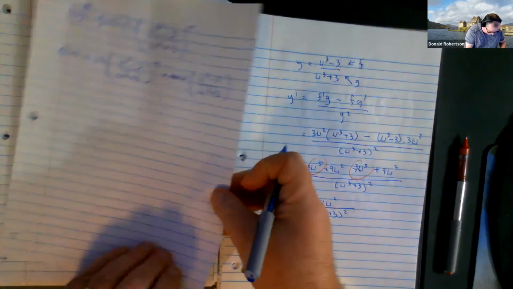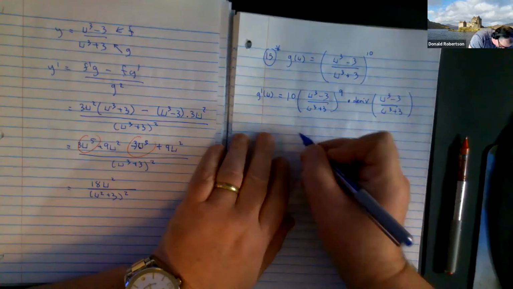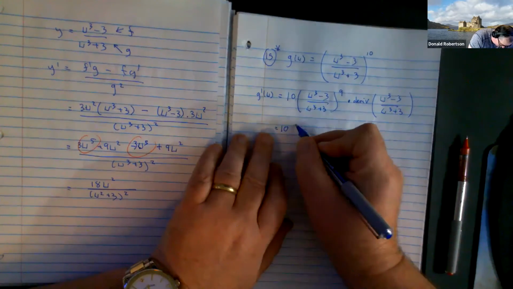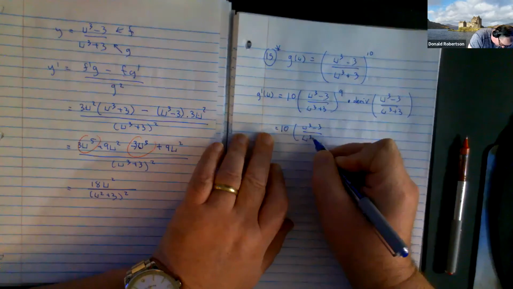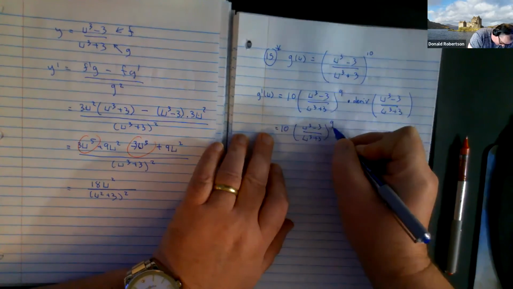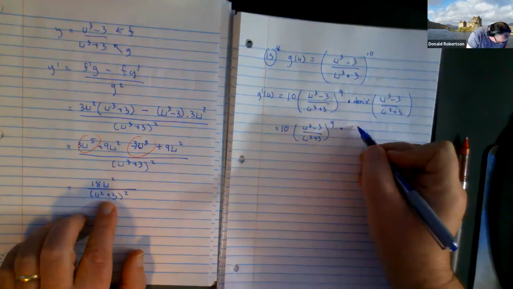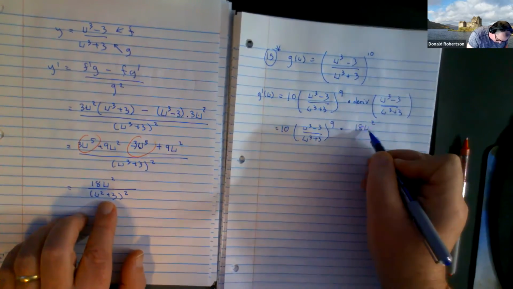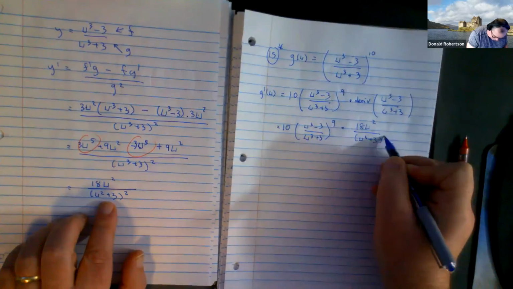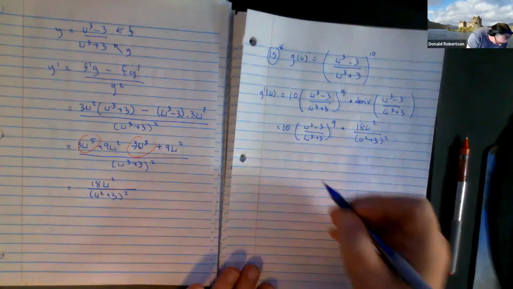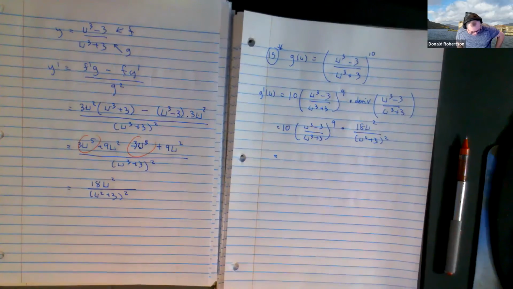So I can now return to my original, this one, and write down 10 of these guys to the power of 9 times the derivative, which I've now found. And there's a little bit of tidying up we can do, but there's actually a lot of tidying up we can do.